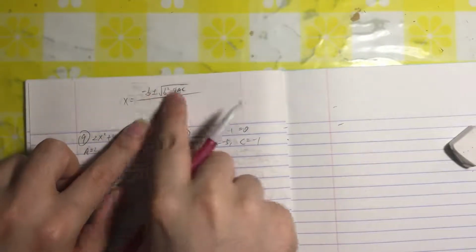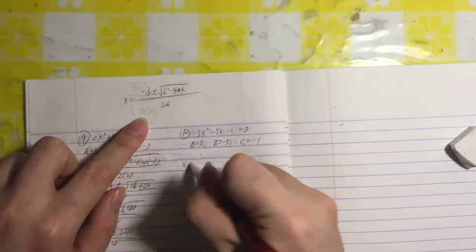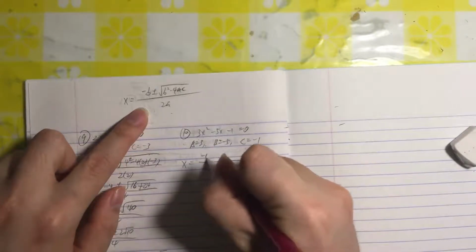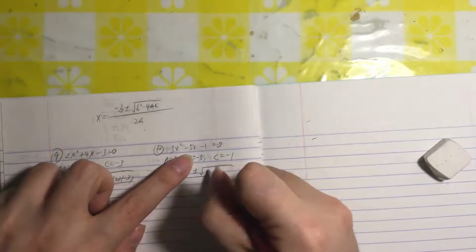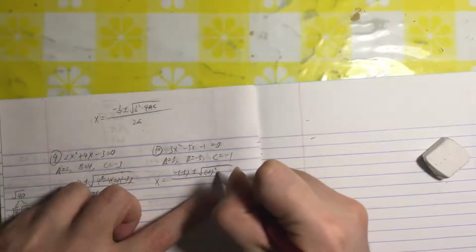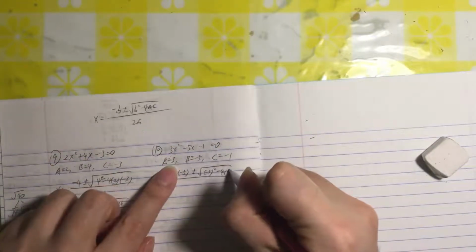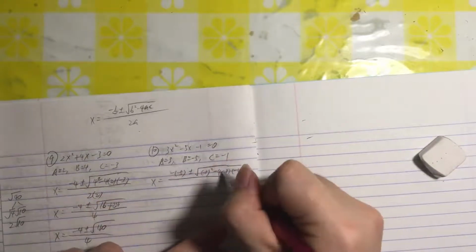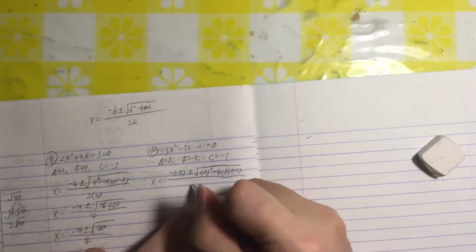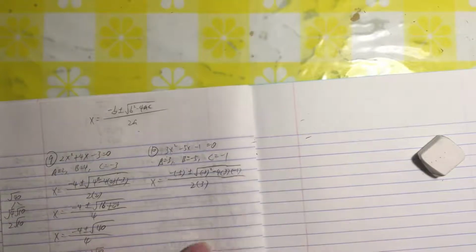Plugging a, b, and c into the quadratic formula, x equal to -b plus or minus square root of b squared minus 4 times a times c, all over 2a. c is negative 1, a is 3.